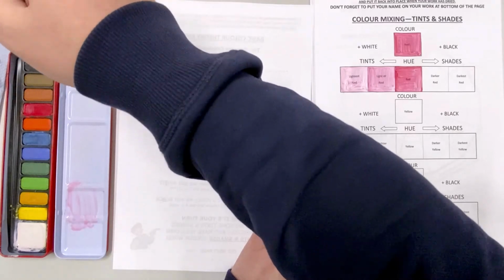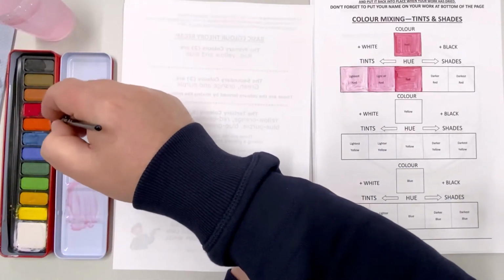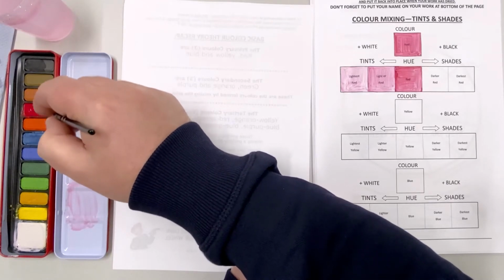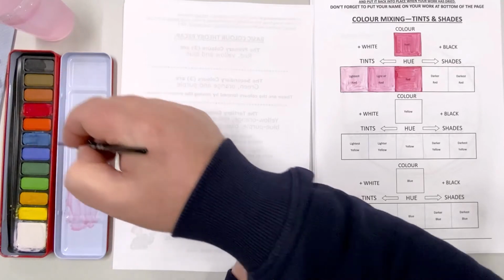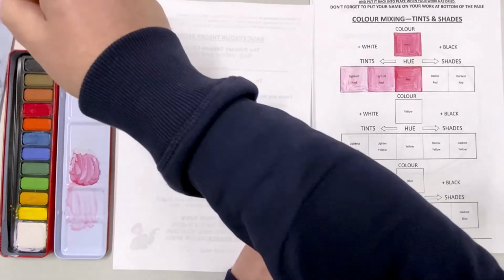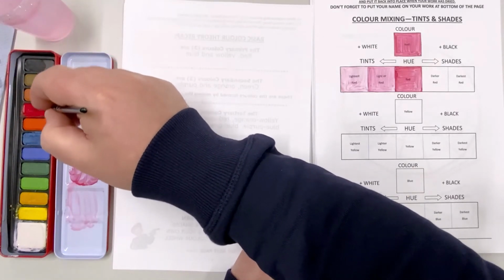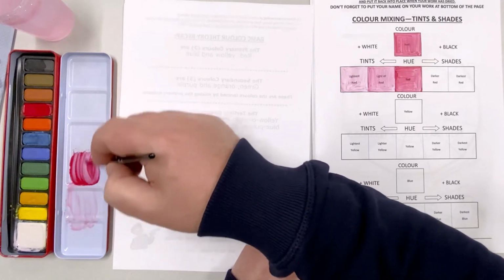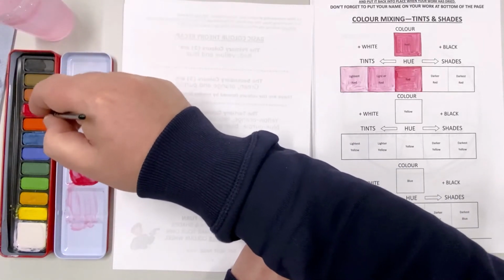Then what we're going to do, now you need to be very careful when using black, but I want to put my red into my tray first. So make sure just a little bit of water, nice creamy consistency. You may put as much red as you can in there. So you can see I'm putting loads of red in there.